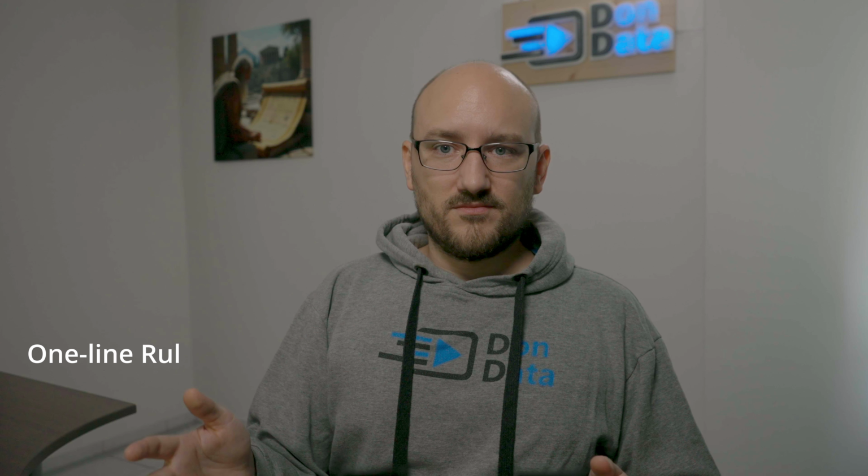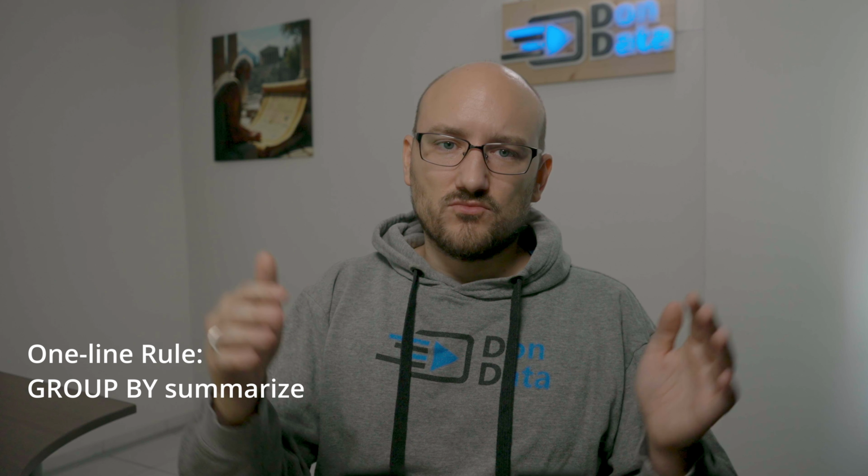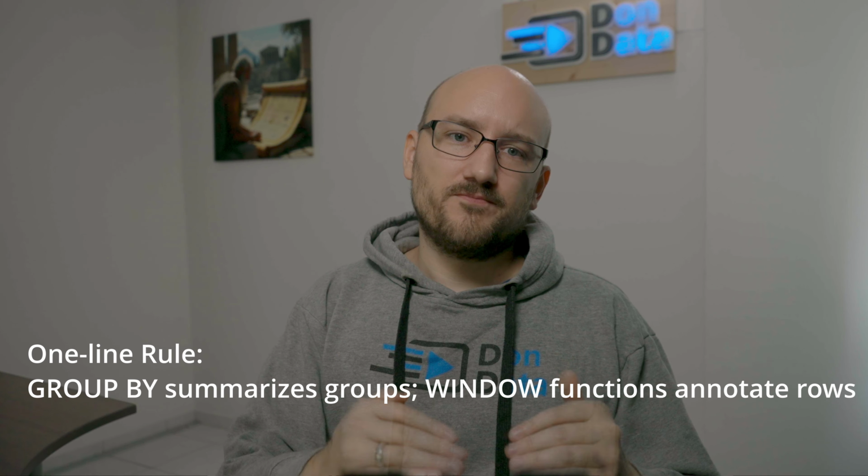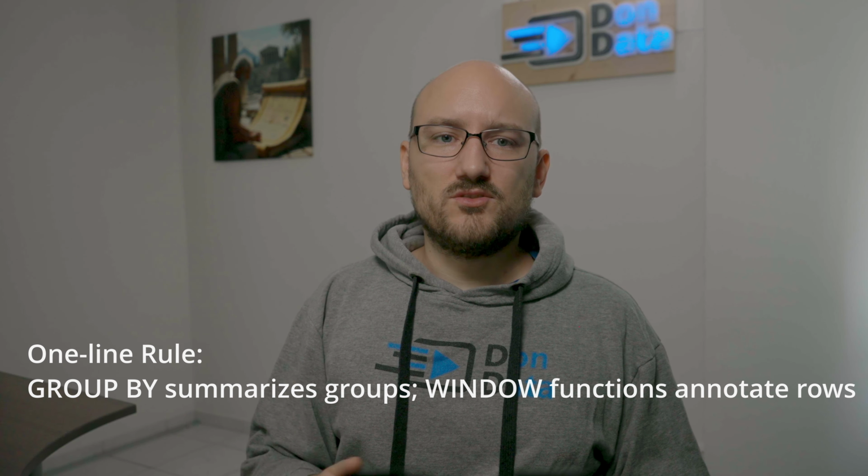One line rule. Group by summarizes groups. Window functions annotate rows within a group. If you remember that, you'll pick the right tool without guessing.